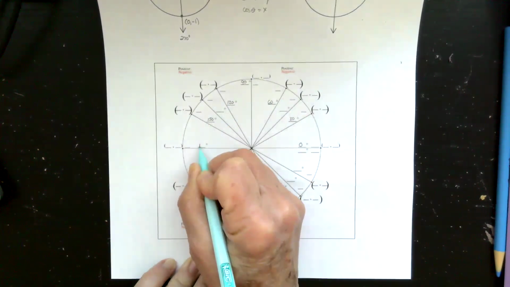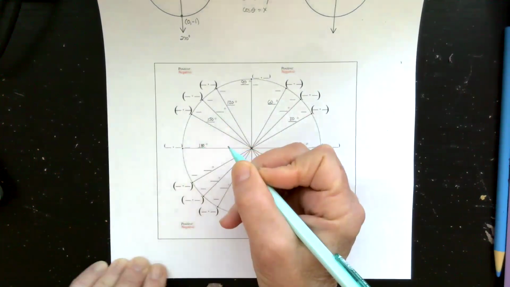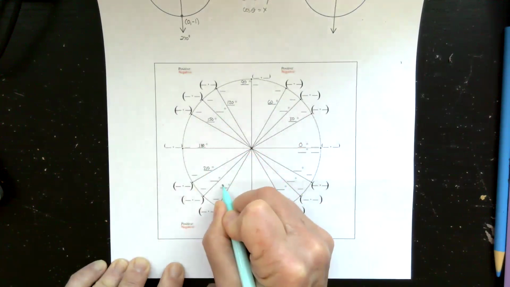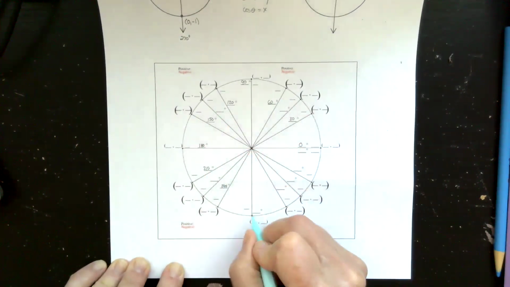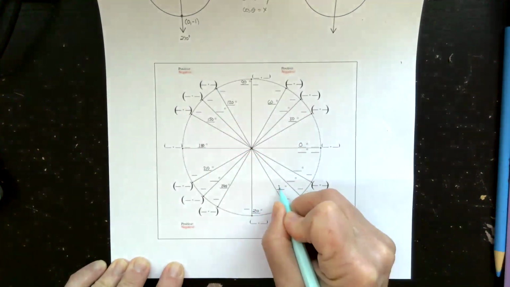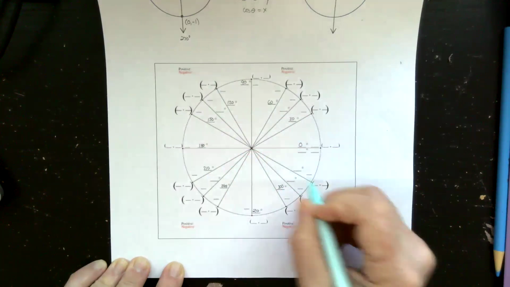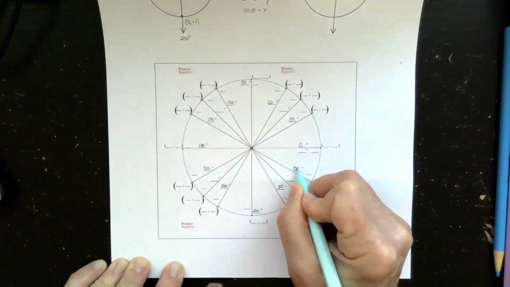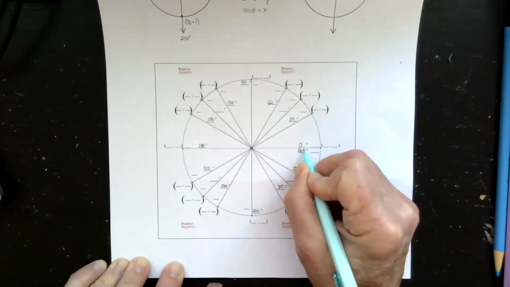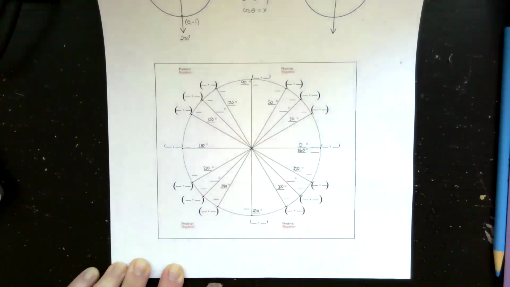Plus 30 is 180. Plus 30 is 210. Plus 30 is 240. Plus 30 is 270. Plus 30 is 300. Plus 30 is 330. Plus 30 is 360, which is coterminal with 0. Those are the important 30 and 60 angles.